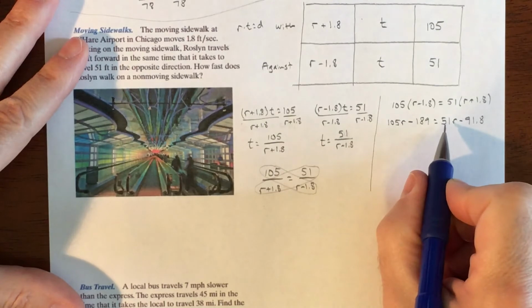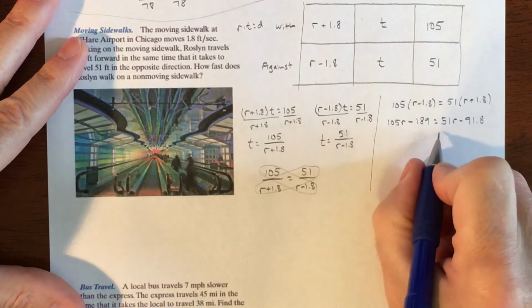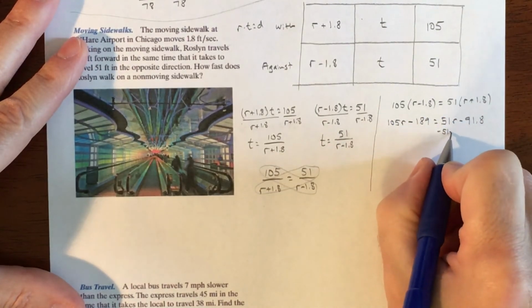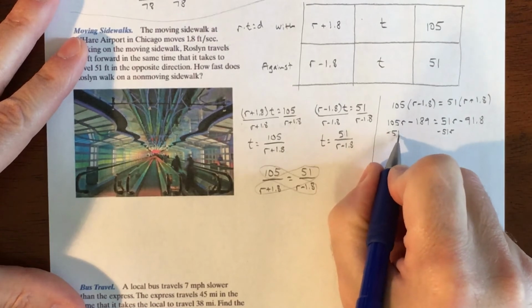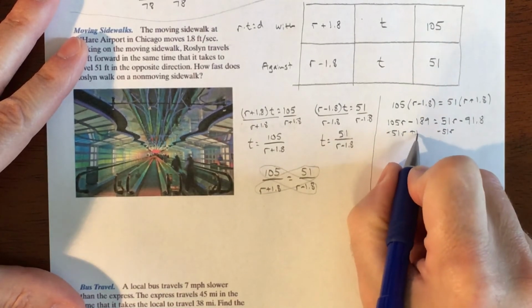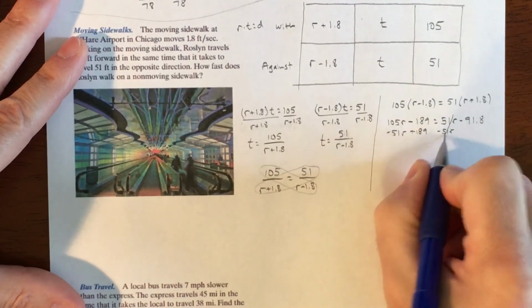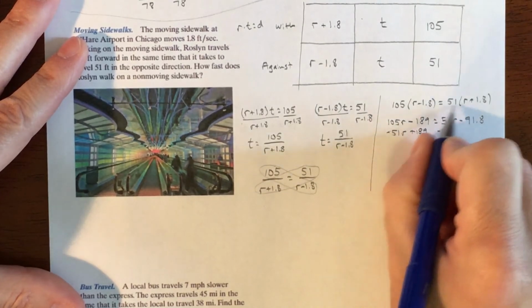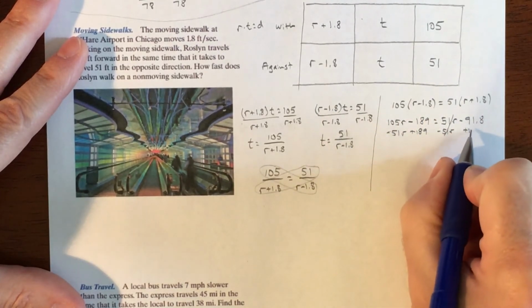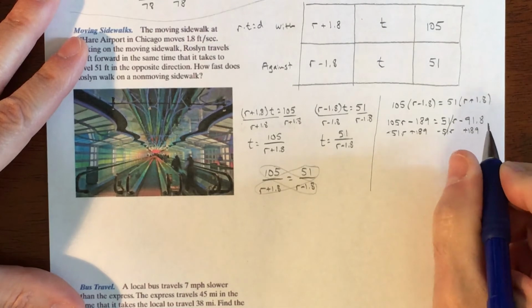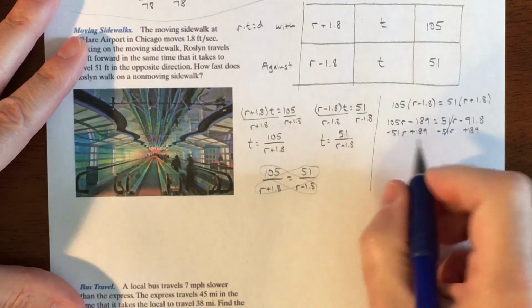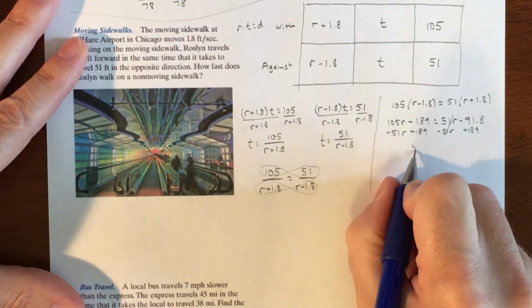Now we'll put the r's together. So I'm going to move the 51r over to the other side. Minus 51r minus 51r. We'll add the 189. So the 51r went over to the other side, and the 189 is going to come to this side. So 105 minus 51 is 54.